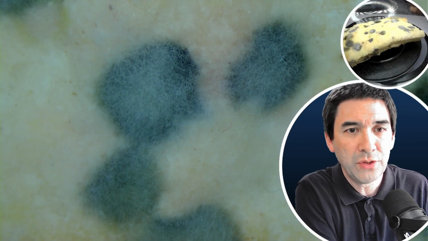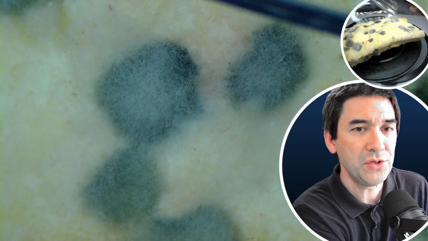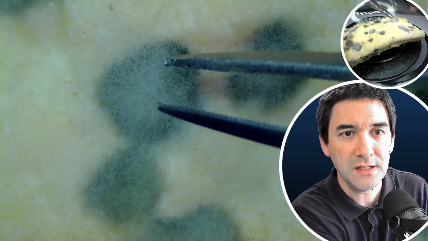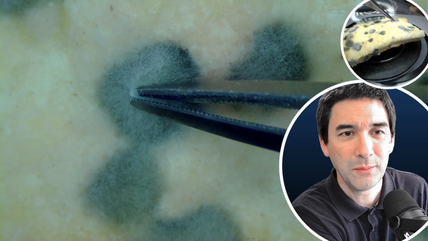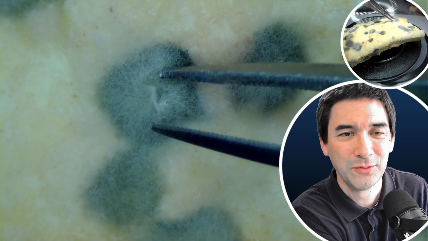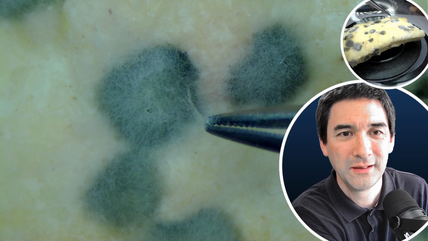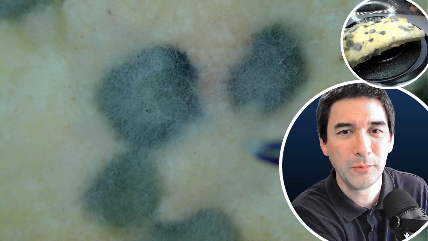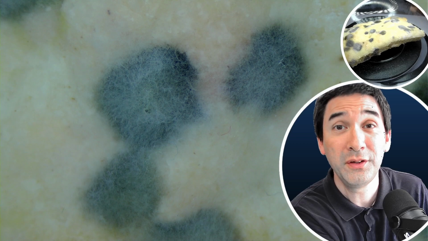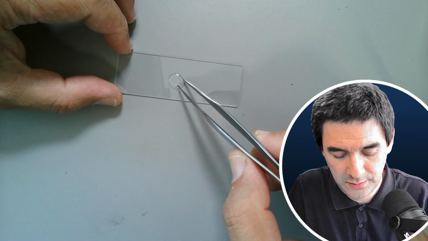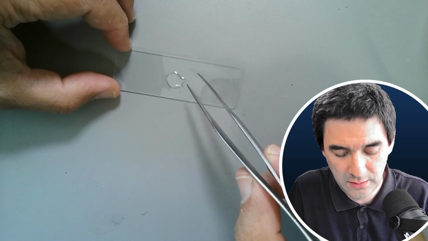So I'm going to now use some tweezers to maybe take off a few of those cells, and you see, wow, look at this. Really like cotton. And look, I'm going to now transfer them on a microscope slide. Yes, so here we go. Yeah, I hope that it came off.